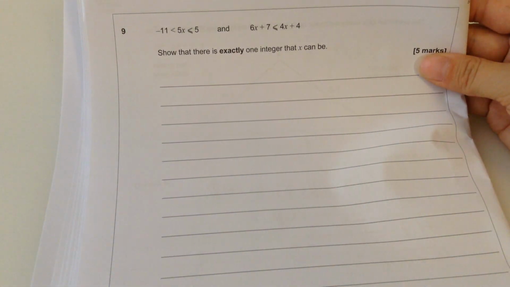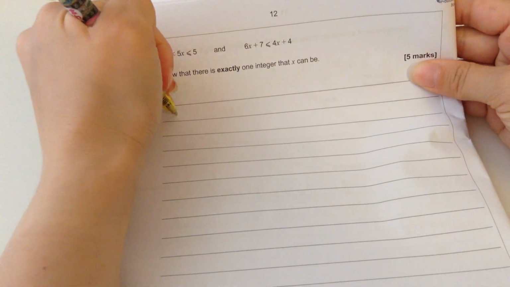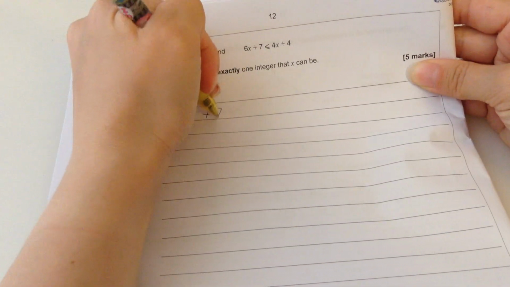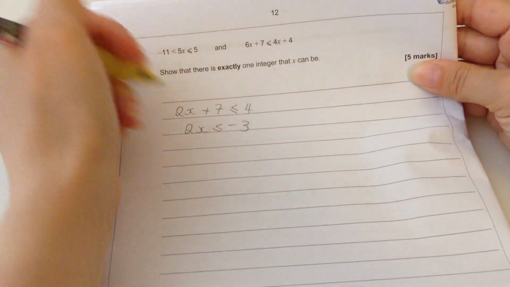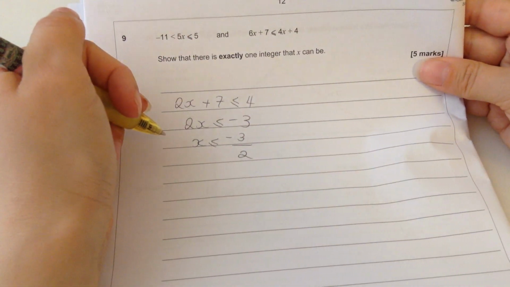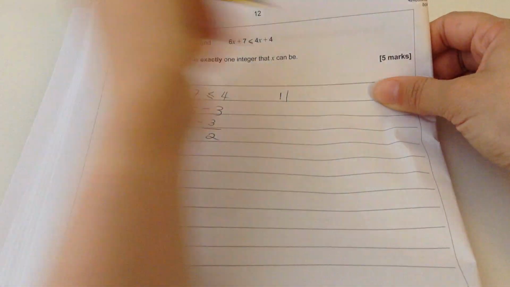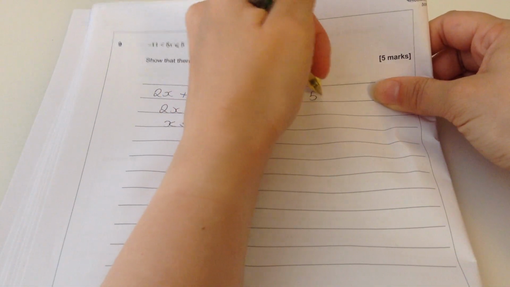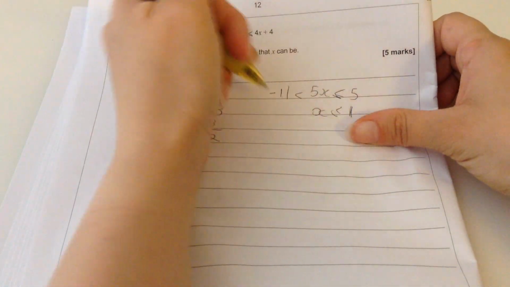Question 9. 5x is between minus 11 and 5, okay, let me solve this one. So if I take away 4x from both sides, and then take away 7 from both sides, and divide by 2, x is less than 1.5. And then this one, let's solve this by dividing everything by 5.